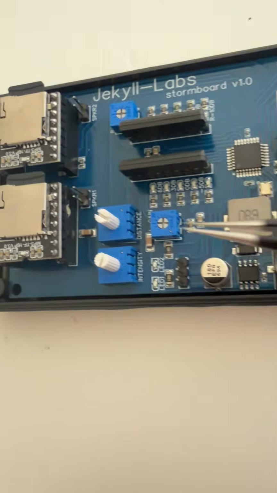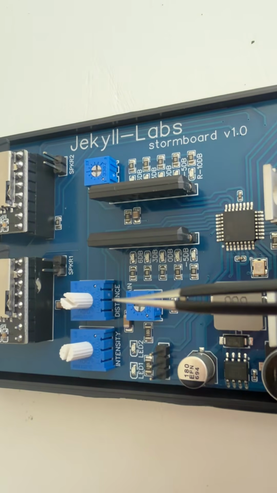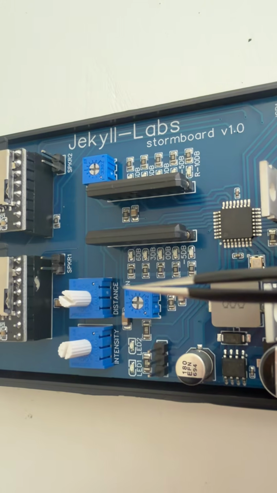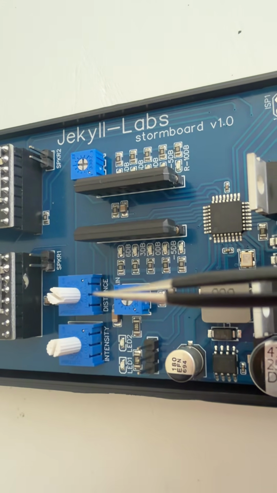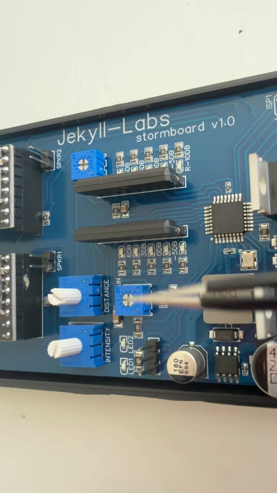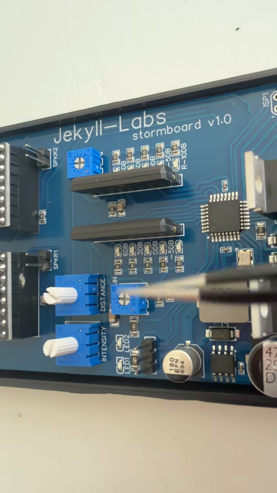The main two buttons you're going to be using are the distance and the intensity. The distance is the separation between the lightning and the thunder. And so lightning comes first, thunder comes afterwards. The more you dial that to the right, the bigger that delay is, simulating lightning strikes further away.